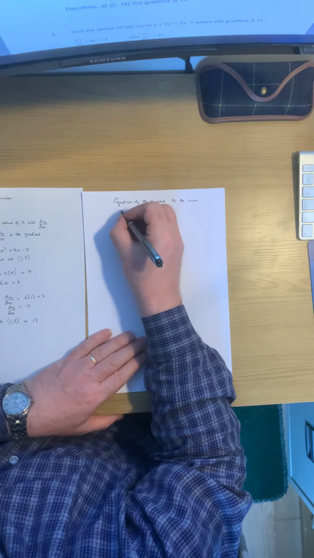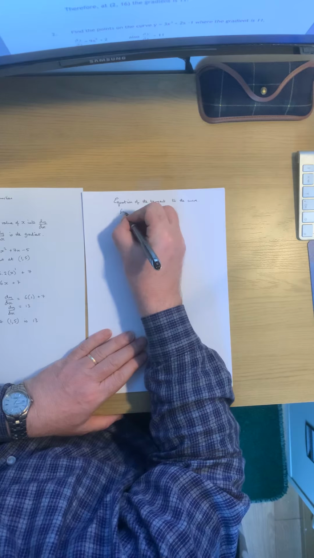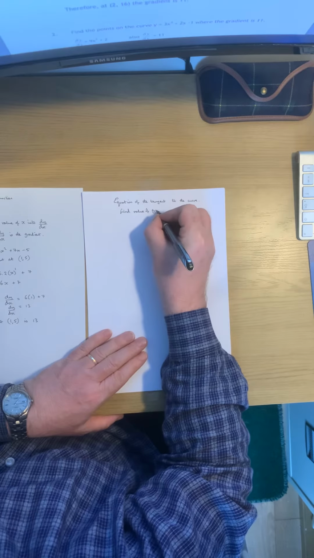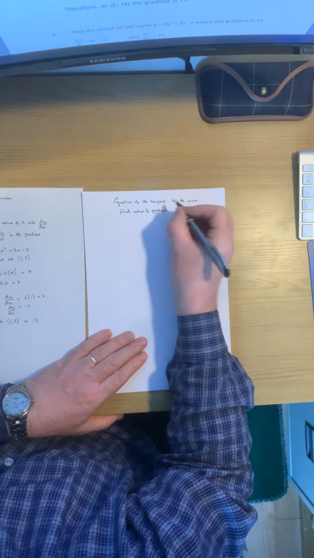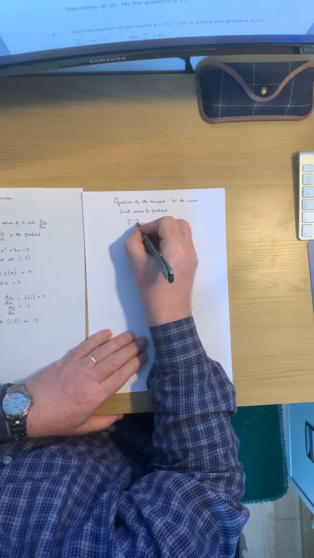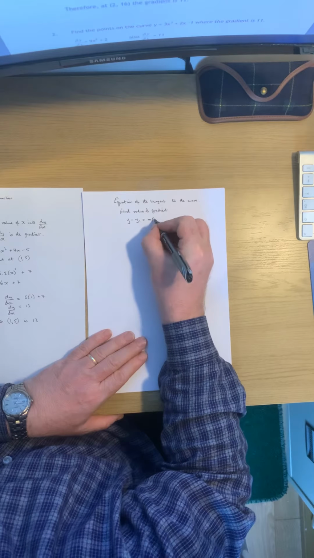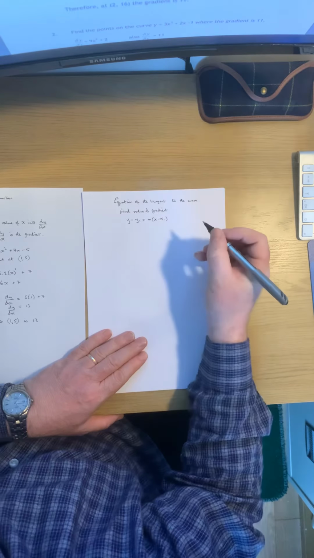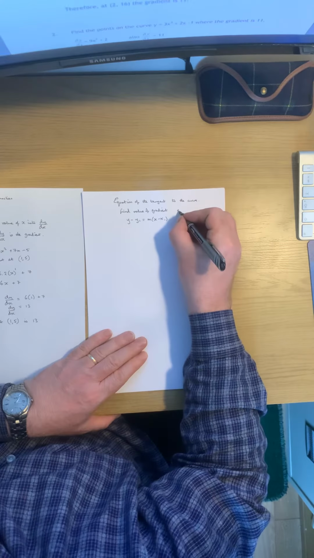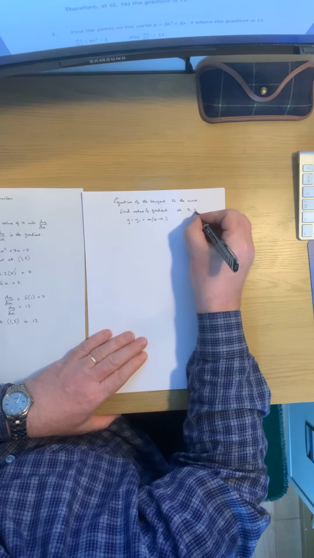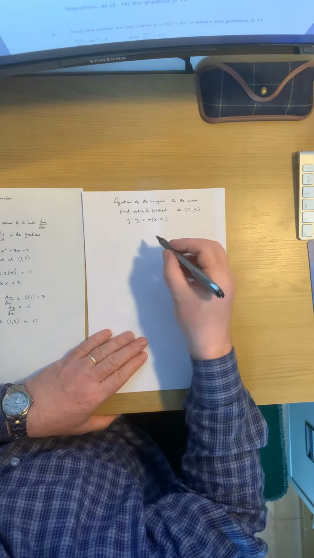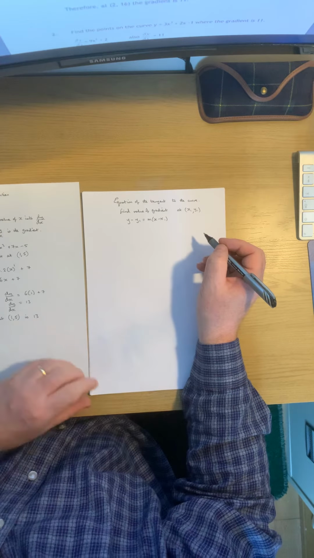Again, first of all, we find the value of the gradient, unless of course you've been given it. Then you would use y minus y1 equals m times x minus x1, because the tangent is a straight line. And so you find the gradient at the point x1, y1. We substitute into that general equation, and we should then get the equation of the tangent.